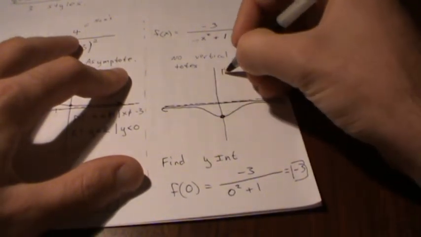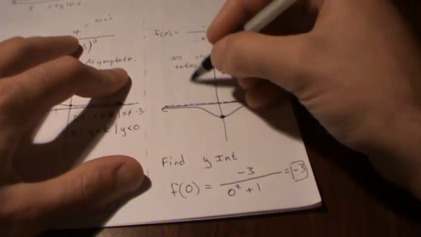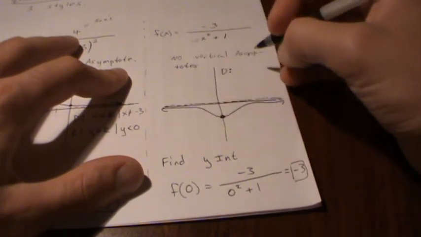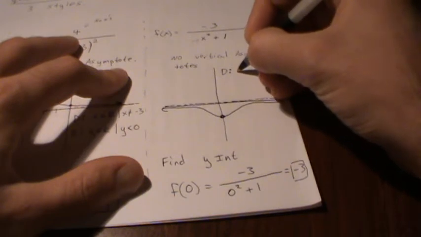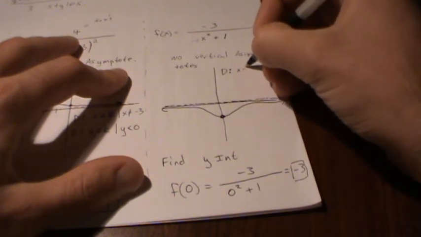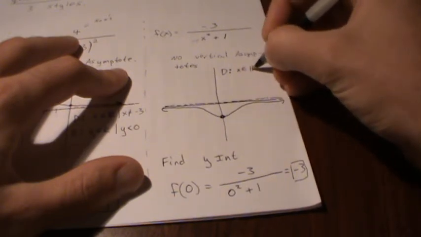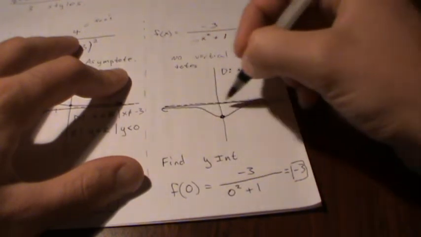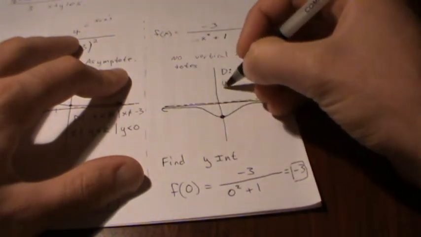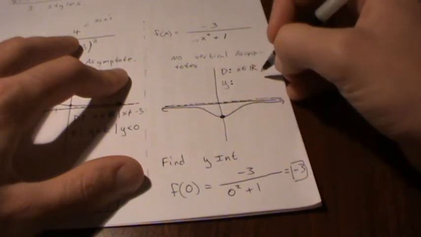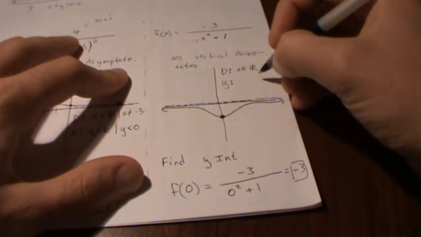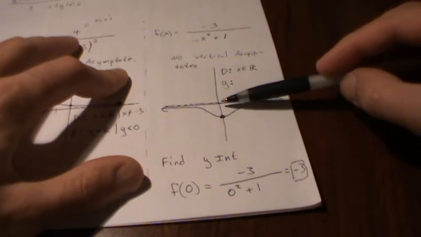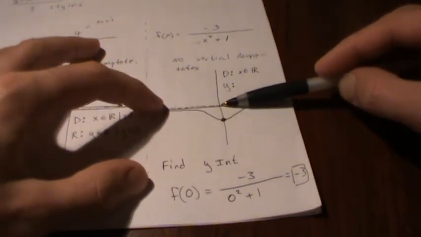These ones that are of this form always look like this. And now the domain is pretty easy to see. There's no vertical asymptotes. And so x is just a real number. There's no limitations on x. And y, there are limitations on y. Notice the highest the y gets is it almost gets to 0.